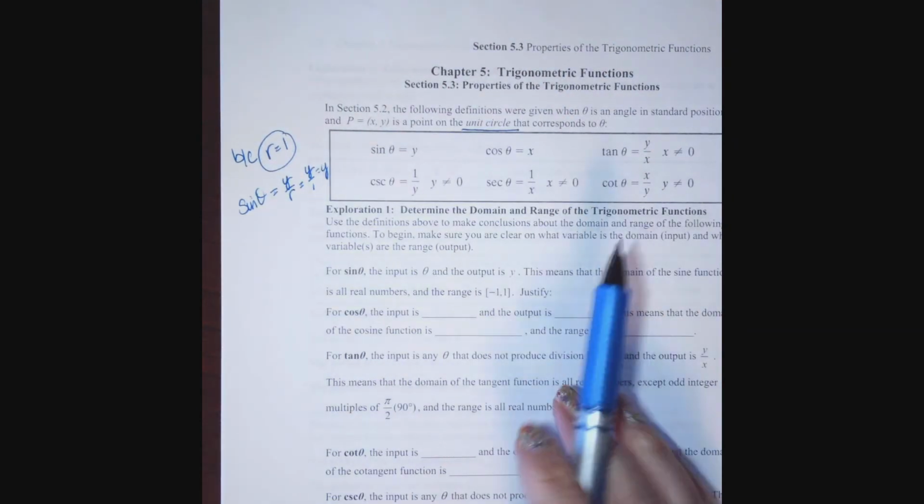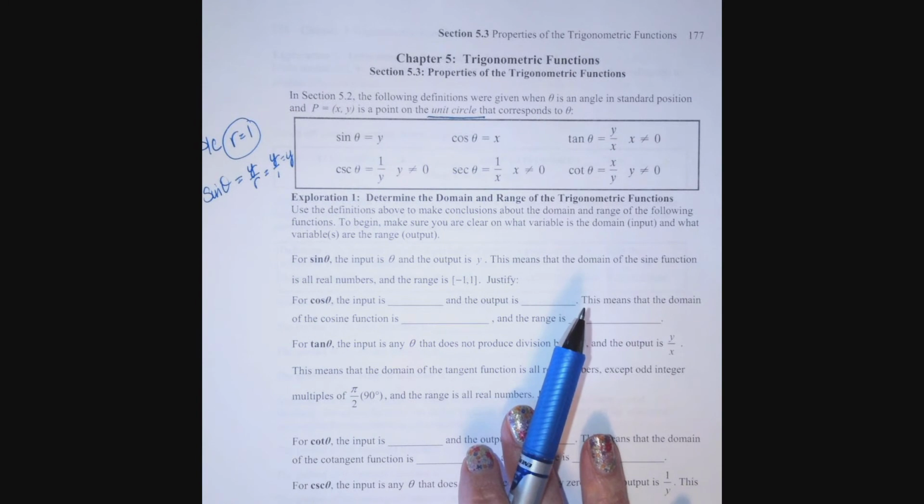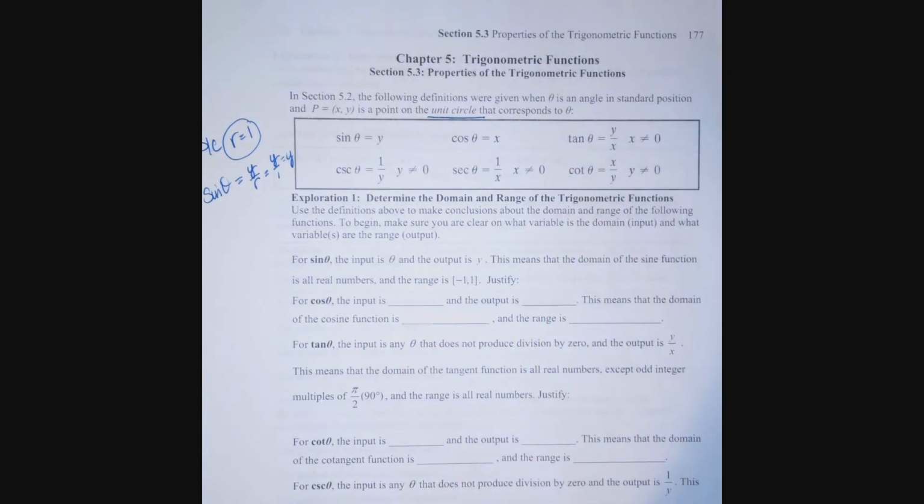And that's true for each of the definitions of our trig functions where we would have an r, that r is just 1, and so it doesn't affect our function value. Now, this page is going to help us to explore the domain and range of each of our 6 trig functions. Think back to college algebra.